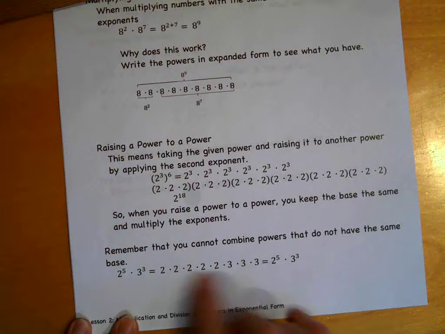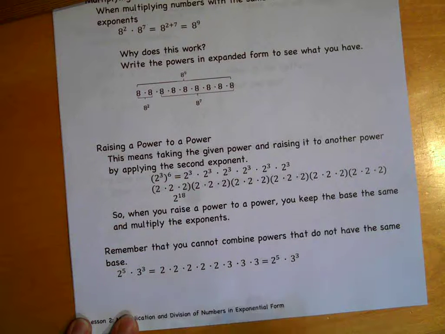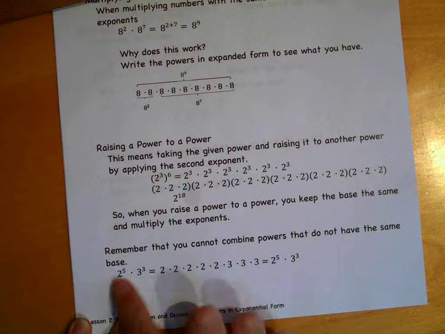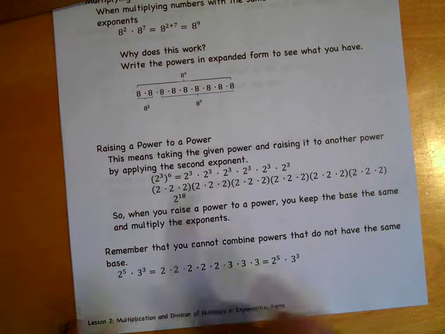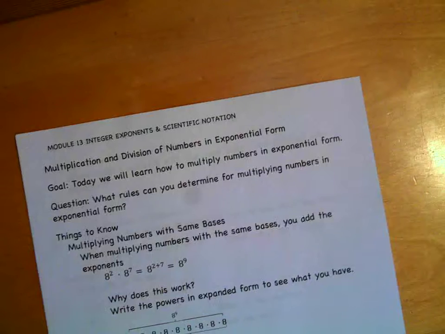Now, obviously, you could multiply these numbers out and get standard form, but as long as we're working in exponential notation, the only way that you could do this is exactly the way it's already written because your bases are not the same. Okay, so that's very important to remember that.